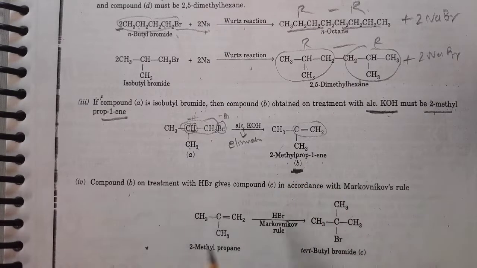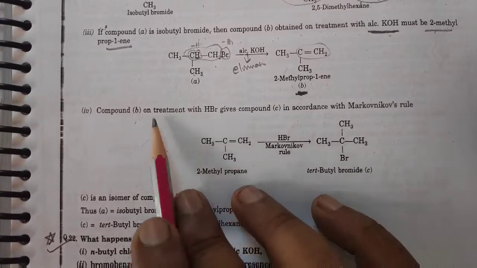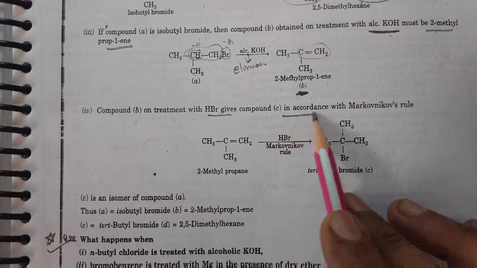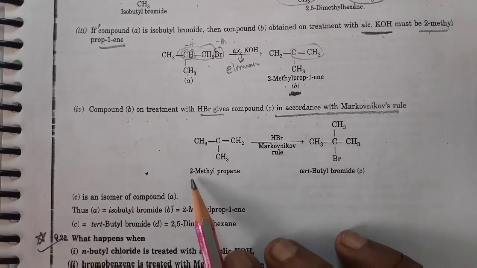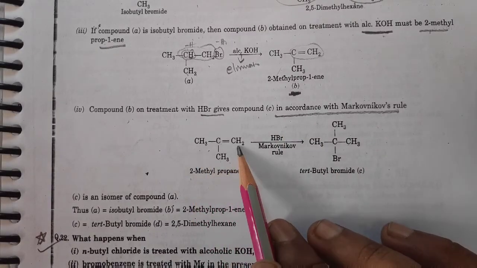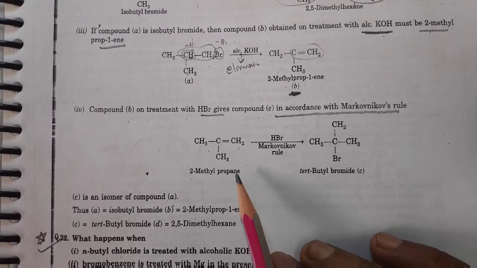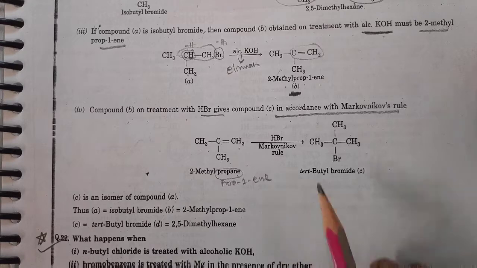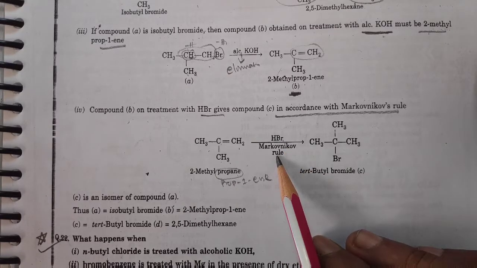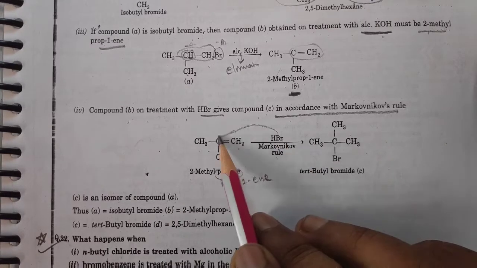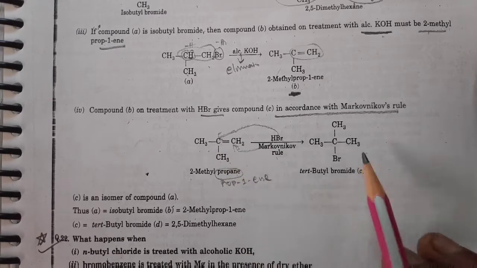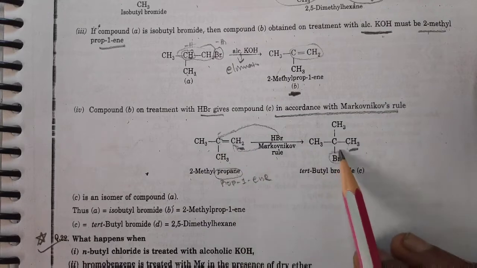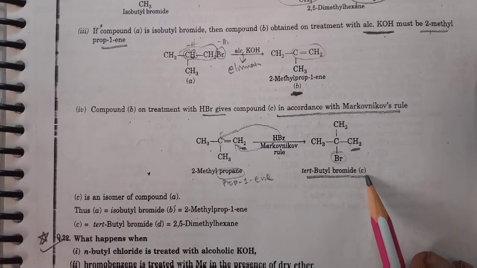Now compound B, what is given here? Compound B on treatment with HBr. HBr means Markovnikov. Compound C in accordance with which rule? Markovnikov rule. So you can see here CH3C, this is 2-methyl propene. We say not propane, it will be prop-1-ene. HBr, Markovnikov rule. What will happen in this case? Br will go to this carbon and H will go to this carbon. So that is CH3 here. You can see 2 was there and 3, and at this carbon Br group is there. So it is tertiary butyl bromide, that is C.